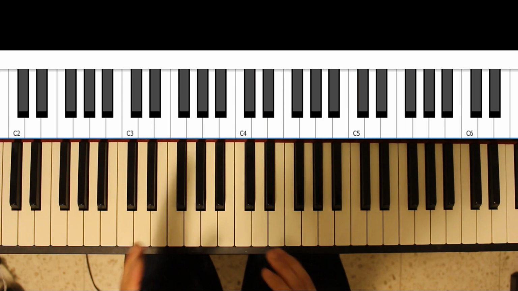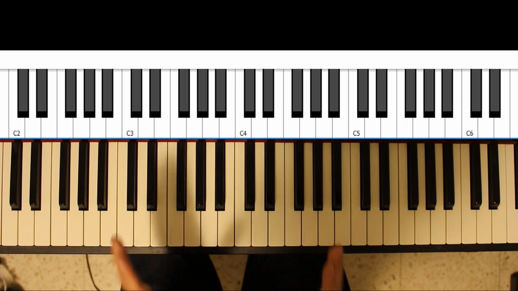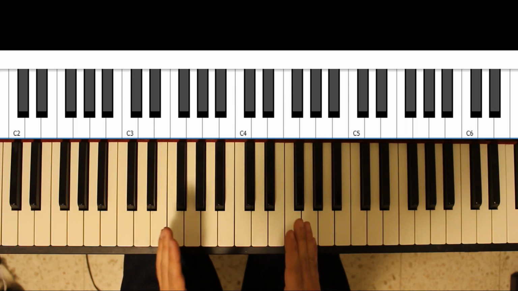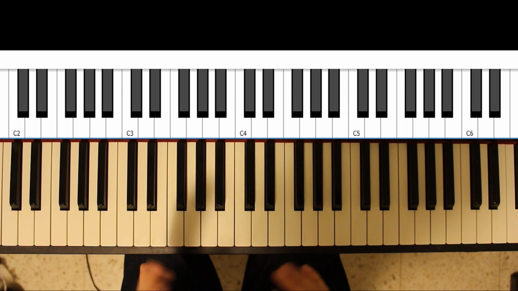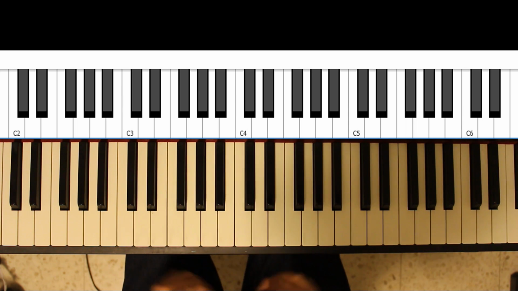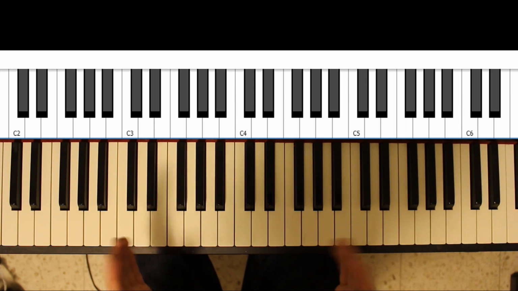Next, I'd like to demonstrate this chord for you in a very small, short chord progression. I'm going to play it, and then I'm going to go back and sort of explain some of my choices. So here goes.